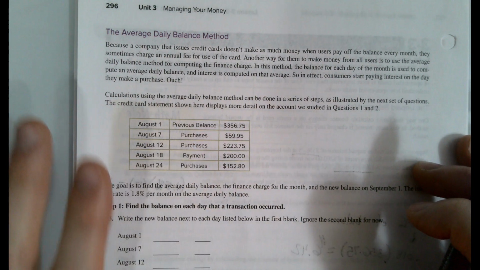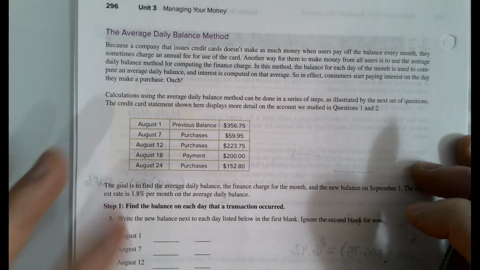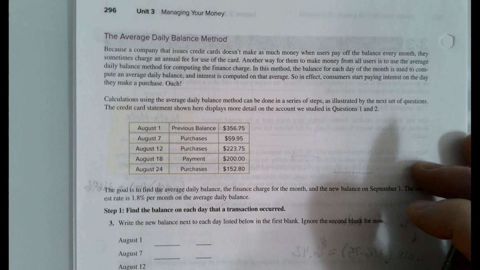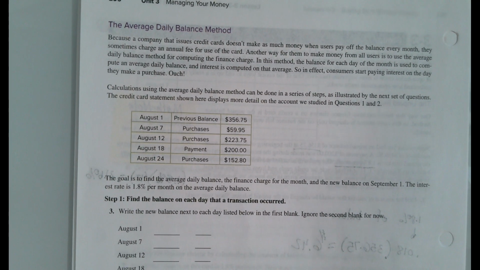Now, the way to avoid all of this, if you don't have a credit card and don't know this, is to simply pay the balance in full each month. In either method, as long as you pay off the credit card completely each month, you are charged zero fees.